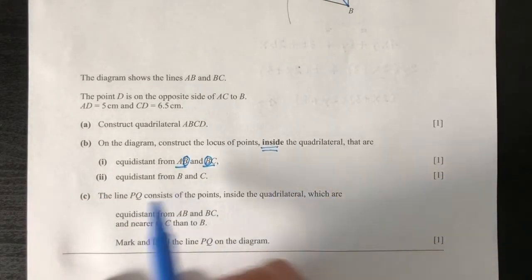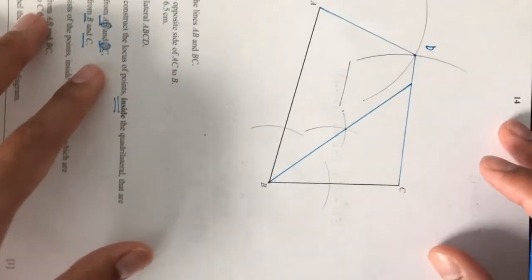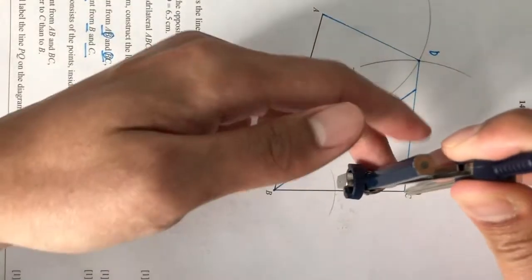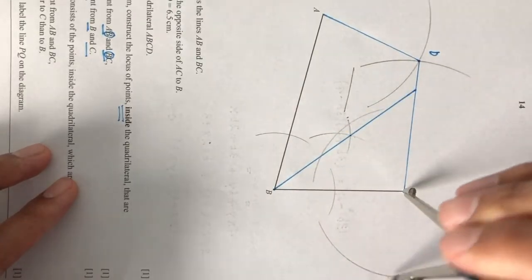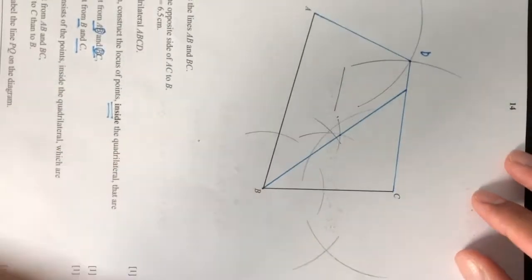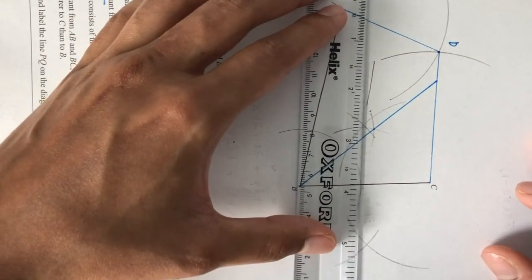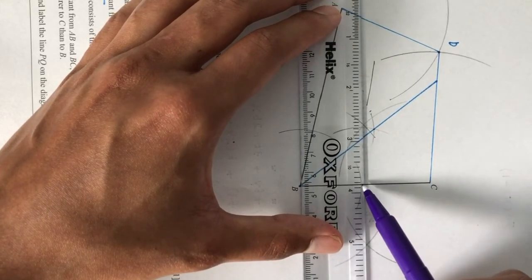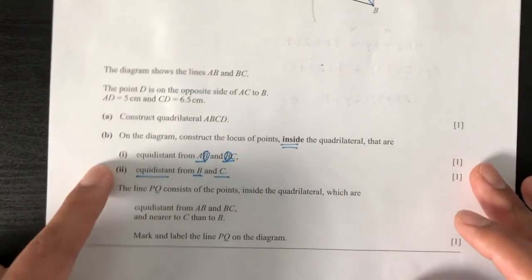Now part 2, locus of points which are equidistant from B and C. So this will be your perpendicular bisector of the line BC. First, go to either of those points, measure a distance which is more than halfway, and draw an arc over this side and this side, and then go to your point B and intersect those two. Now we can join those 2 points of intersection to form the perpendicular bisector of the line BC. So you will have something like this. That will be your answer for question part B.